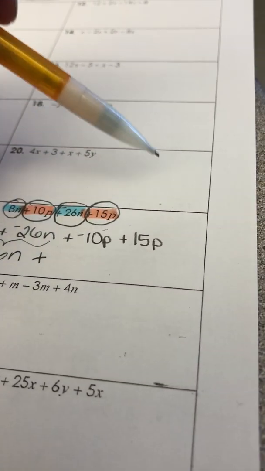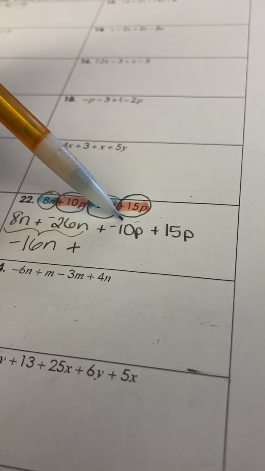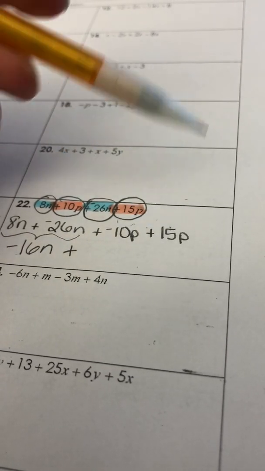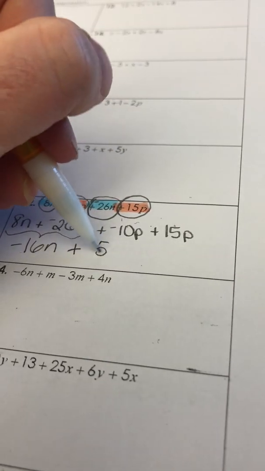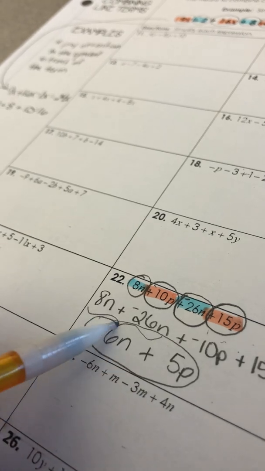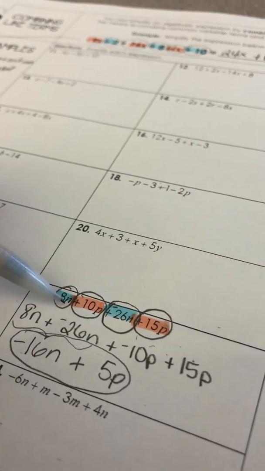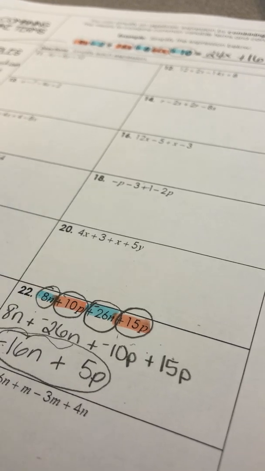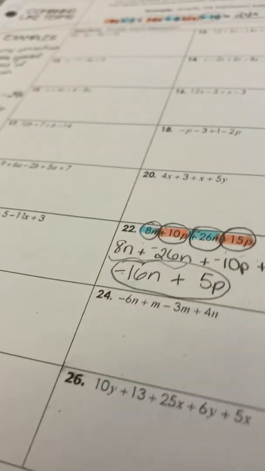And then over here we have the same situation. I have 10 bad guys plus 15 good guys. I have more good guys. How many more good guys? 5 good guys. So this expression that we end up with is the simplified version of this, but we have to remember that these two things are equal to each other. So that is how we simplify expressions by combining like terms.